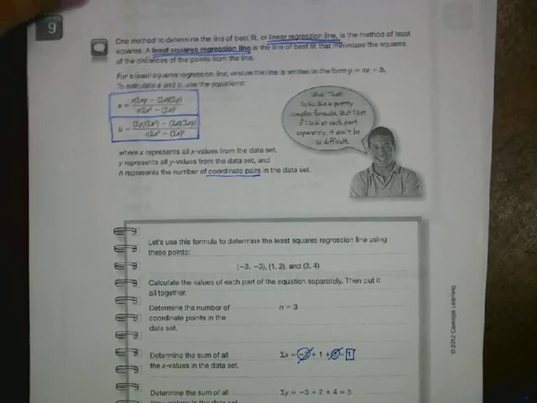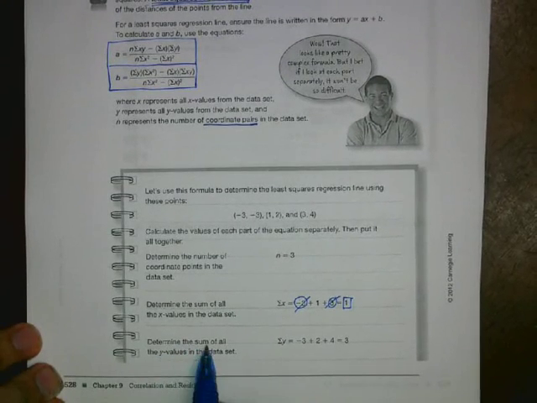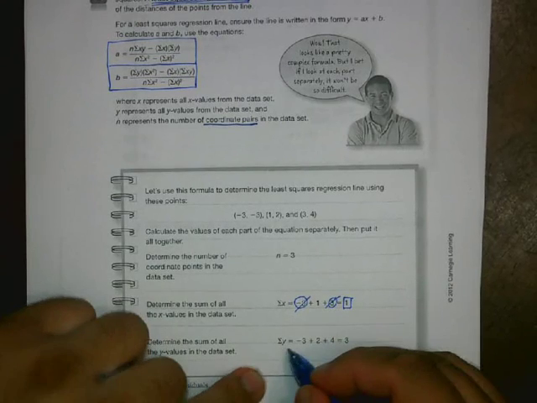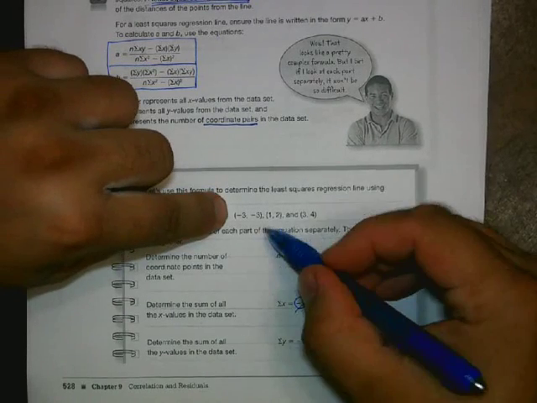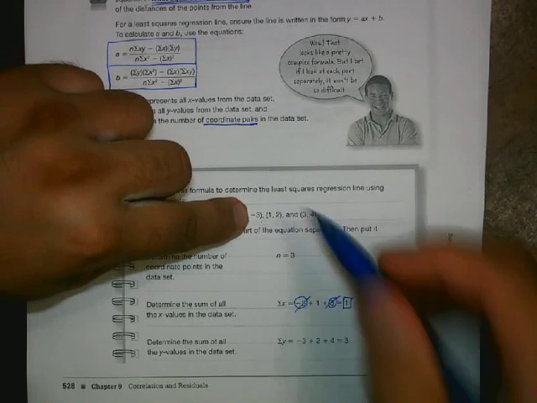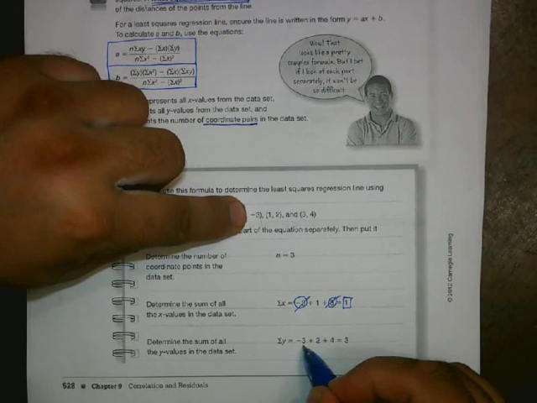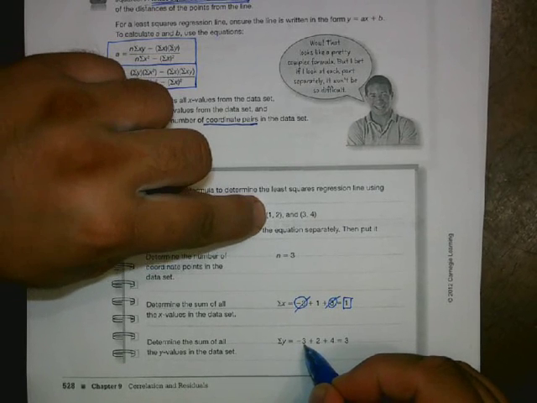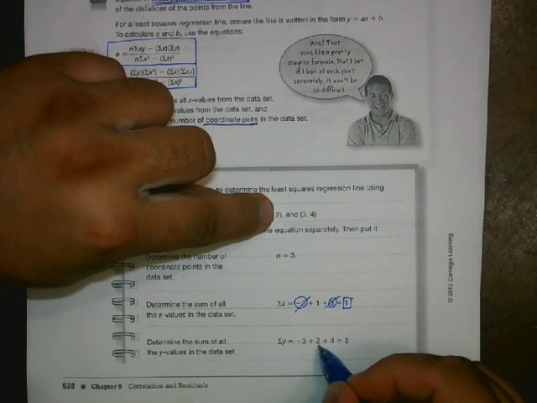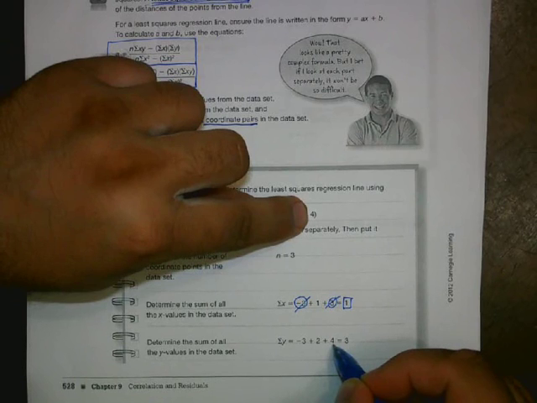Okay, let's take a look at summation of y. Determine the sum of all the y values in the data set. Pretty simple. Now we take the y's. So in the first point, our x is negative 3, coincidentally our y is negative 3. But we're focusing on that negative 3 because it's a y. So we put negative 3 there. We look at our next point, and the y value is 2, so we got a 2. We look at our last point, the y value is a 4, so we put a 4 down.